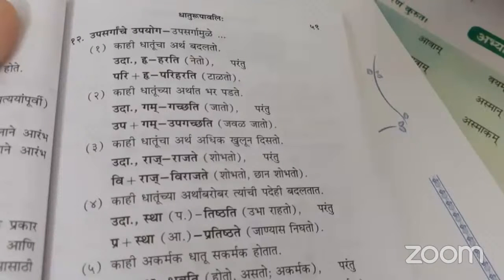The meaning is neto, meaning brings, right? But after adding the pari upasarga to this ru root, the form becomes pariharati, which has the meaning talto. Talto means avoids.